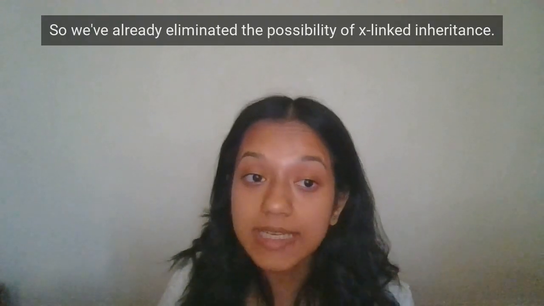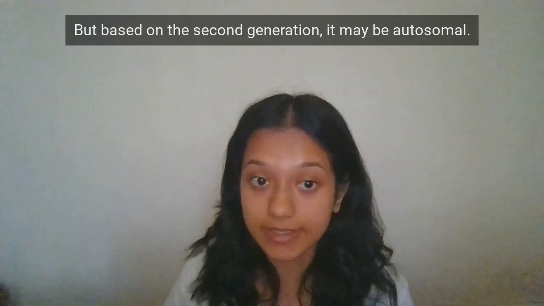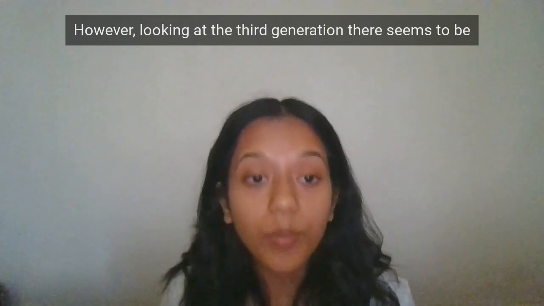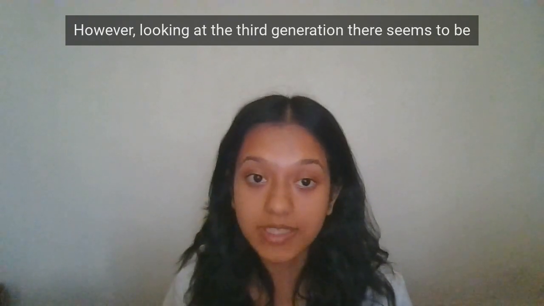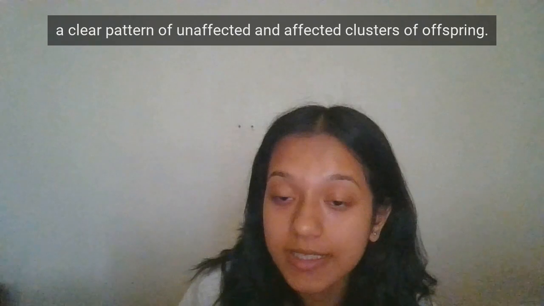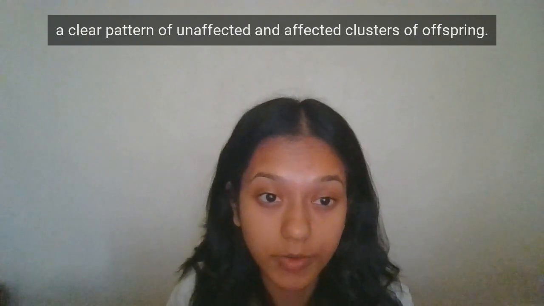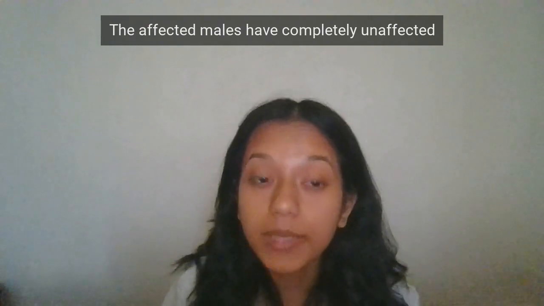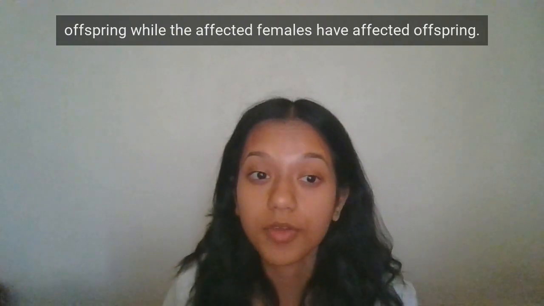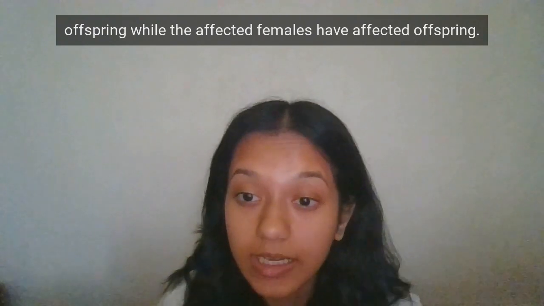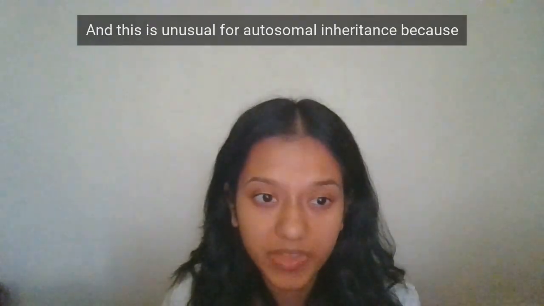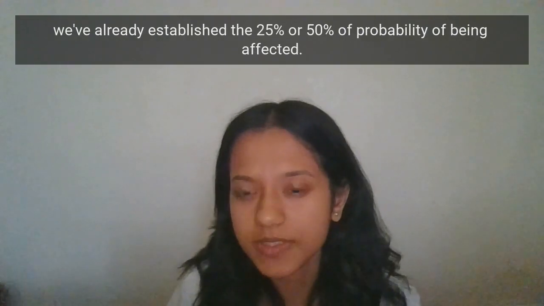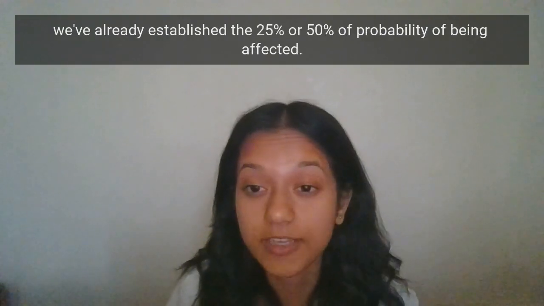So, we've already eliminated the possibility of X-linked inheritance, but based on the second generation, it may be autosomal. However, looking at the third generation, there seems to be a clear pattern of unaffected and affected clusters of offspring. The affected males have completely unaffected offspring, while the affected females have affected offspring. And this is unusual for autosomal inheritance because we've already established the 25% or 50% of probability of being affected.